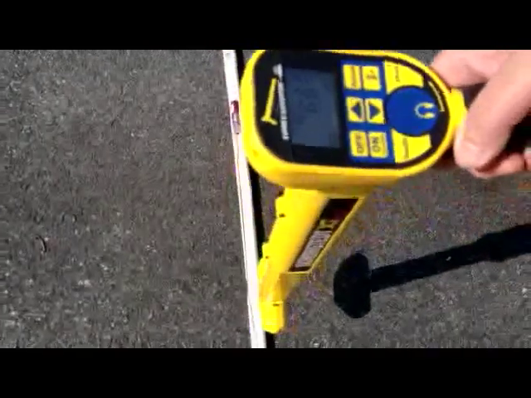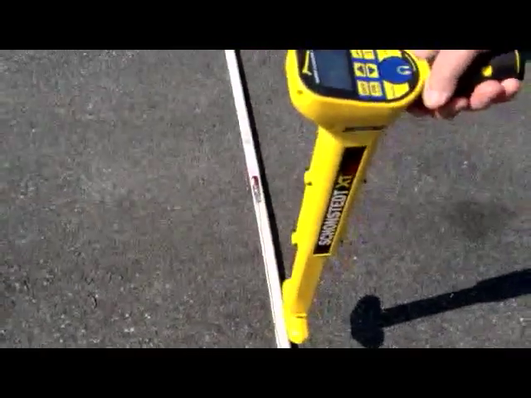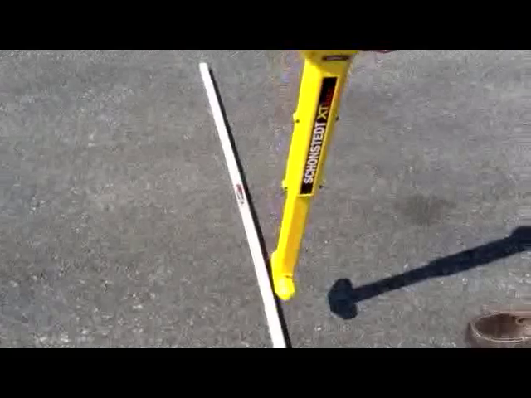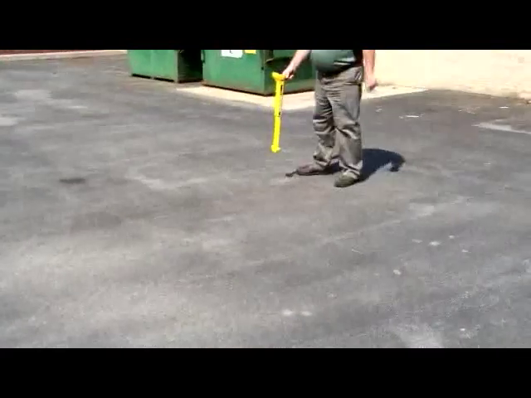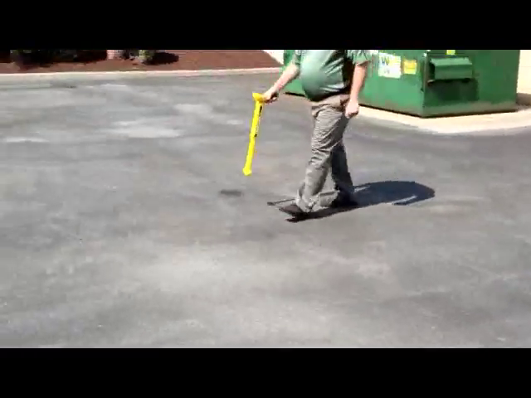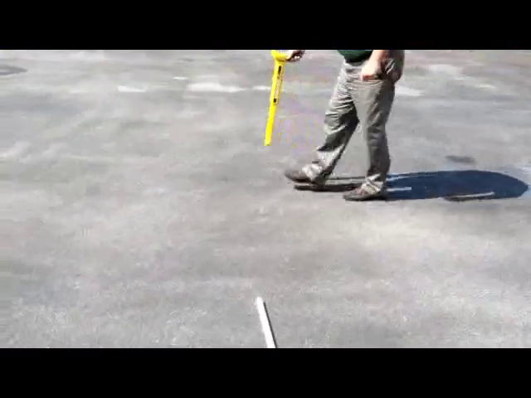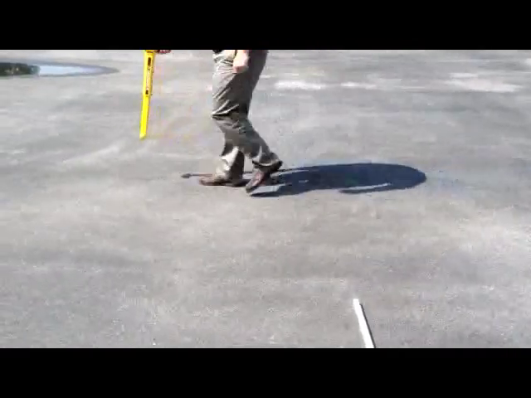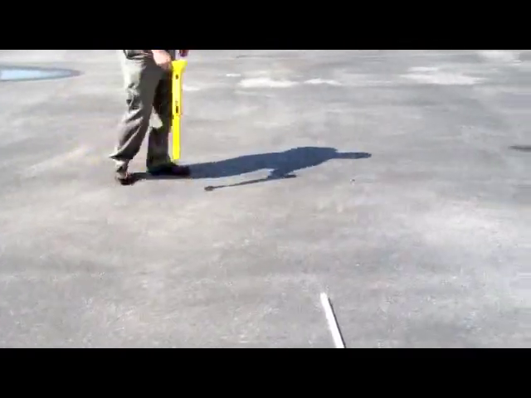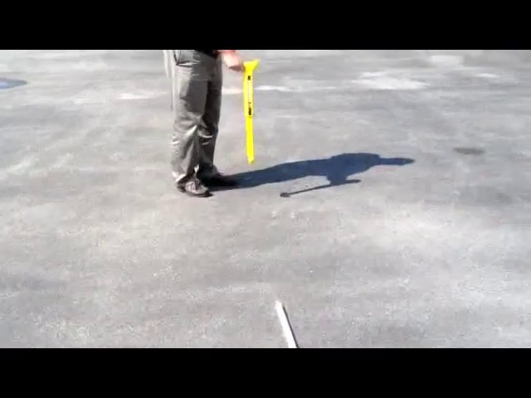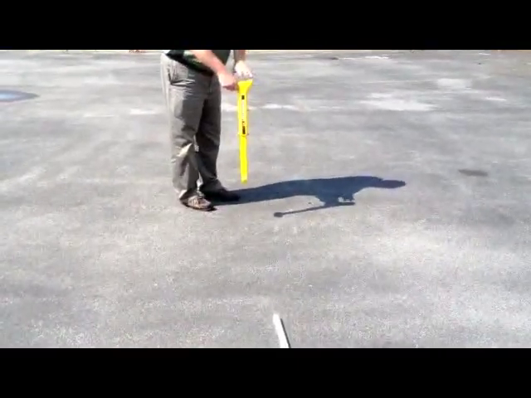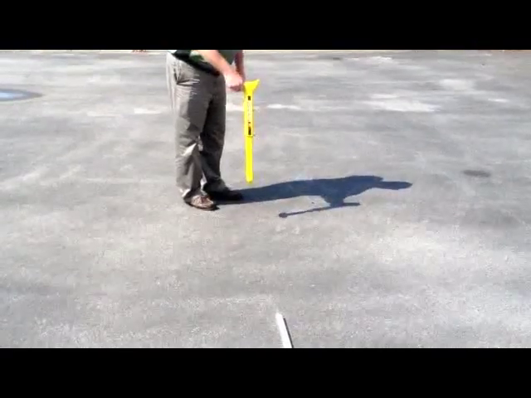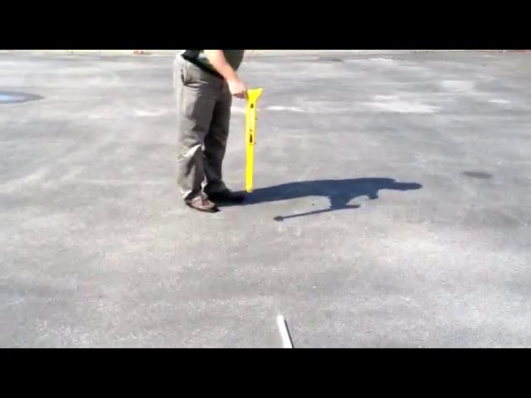Let me demonstrate how you sweep for this beacon or camera inside of a pipeline above open ground. Notice when I'm in line with the pipe that the beacon or camera's in, I hear a larger tone and a larger signal strength when I'm directly in line with it.